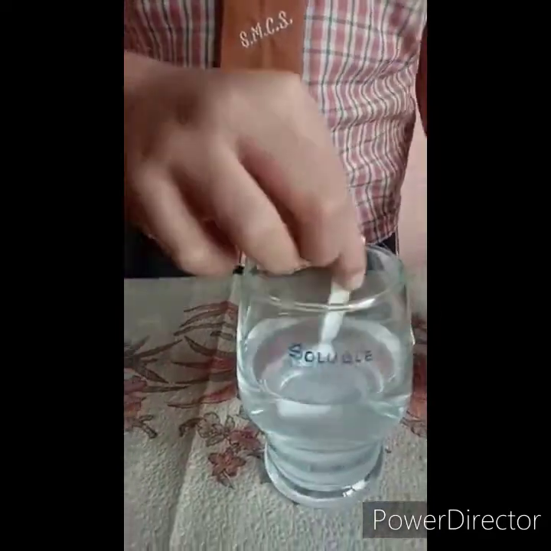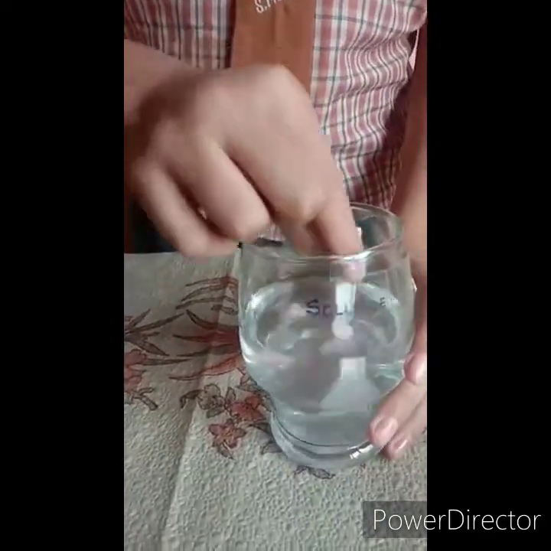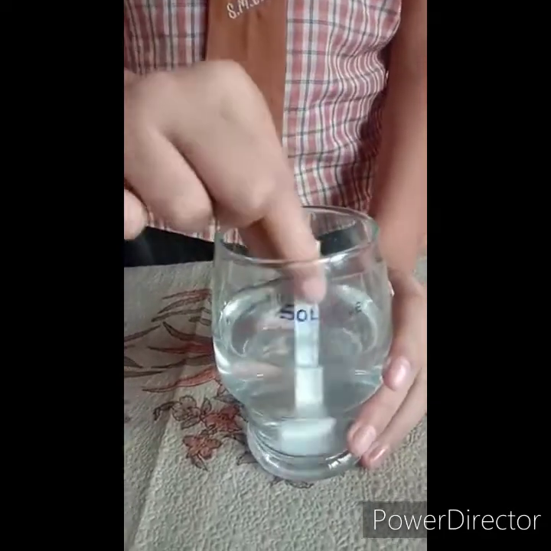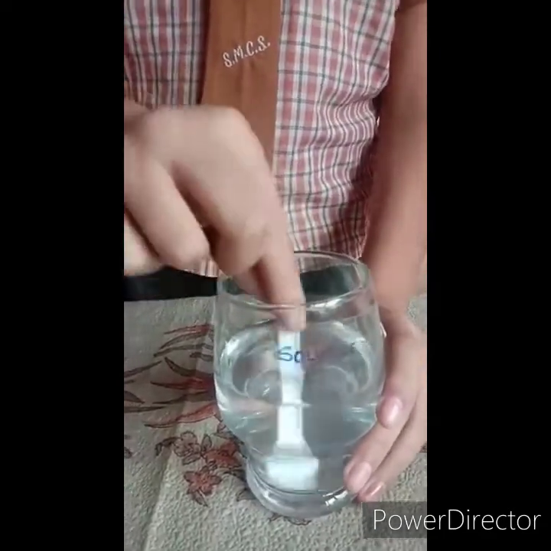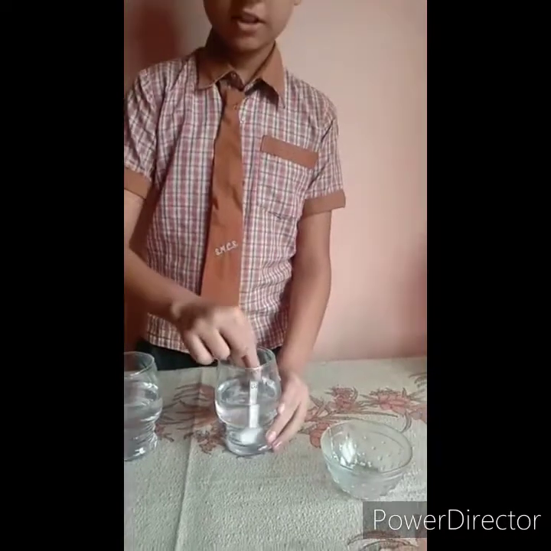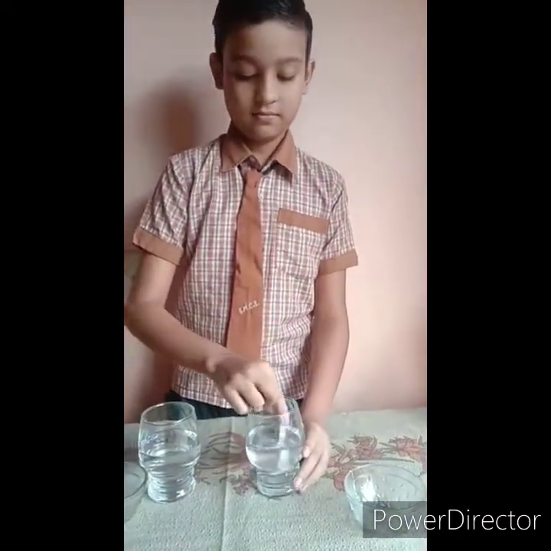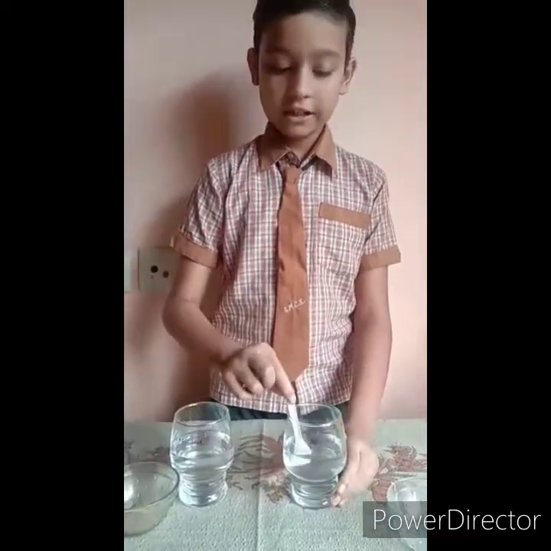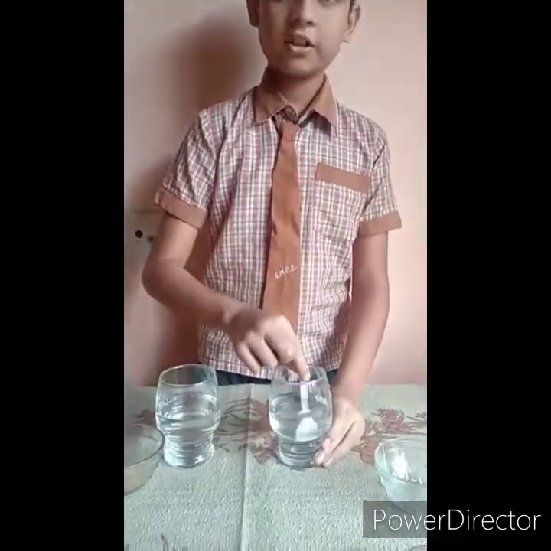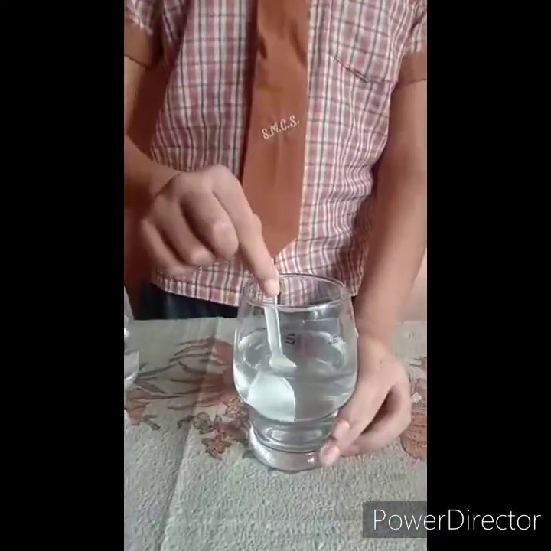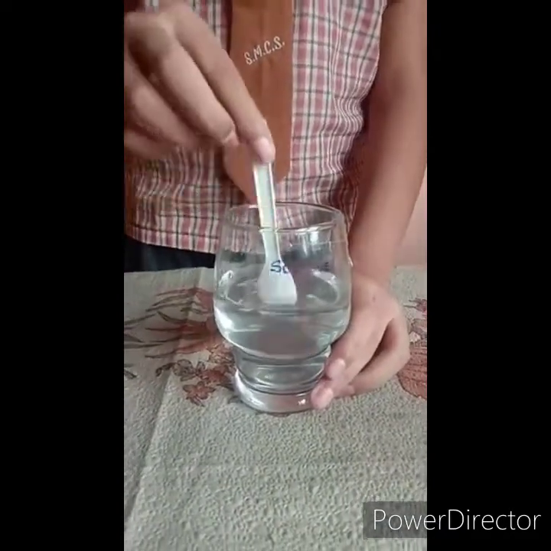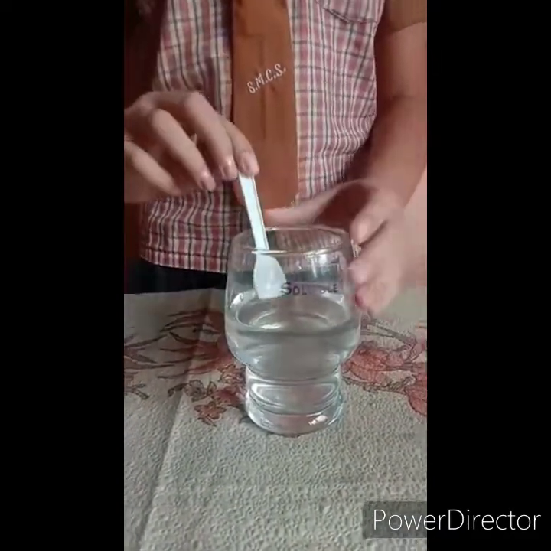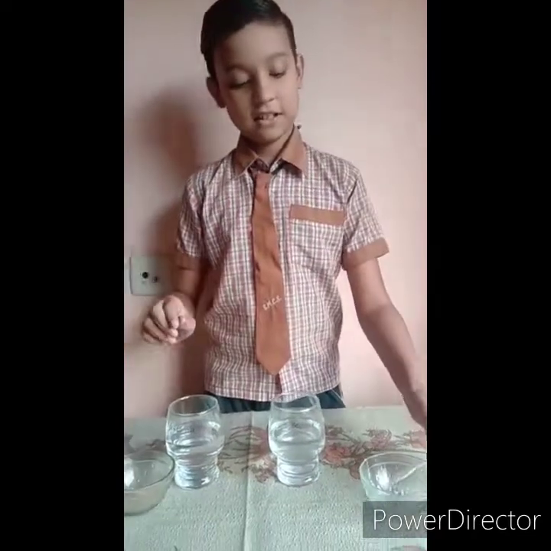Now, stir it very well. Now we can see that the salt is dissolving. Now, you can also see that in the water, the whole salt has dissolved. This shows that salt is a soluble substance.